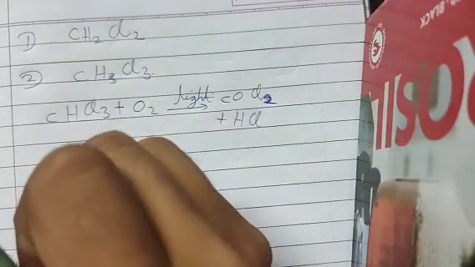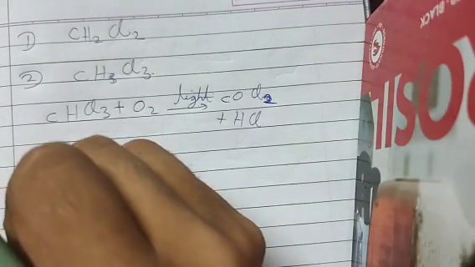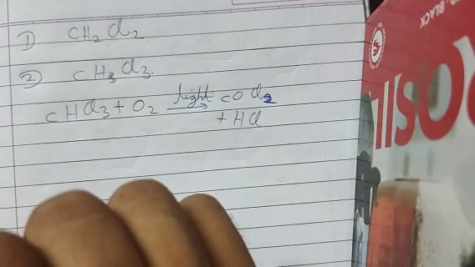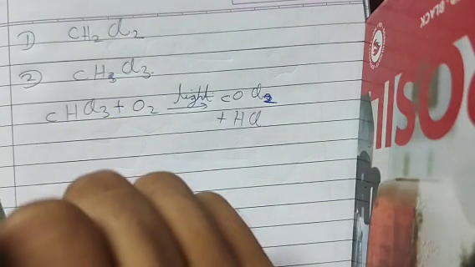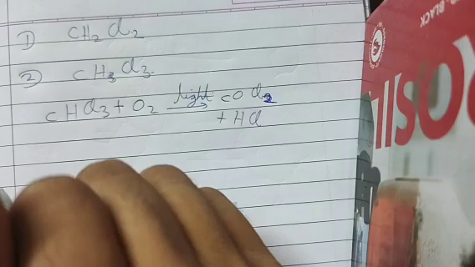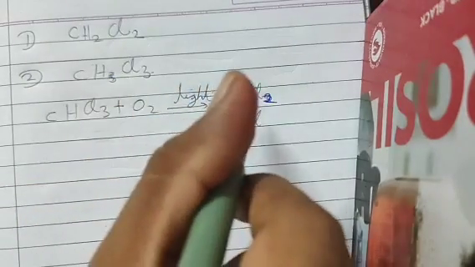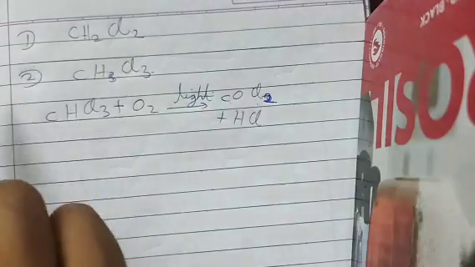Chronic chloroform exposure will damage the liver, where chloroform is oxidized to phosgene, COCl2. Now, what is phosgene? Phosgene is also known as carbonyl chloride.